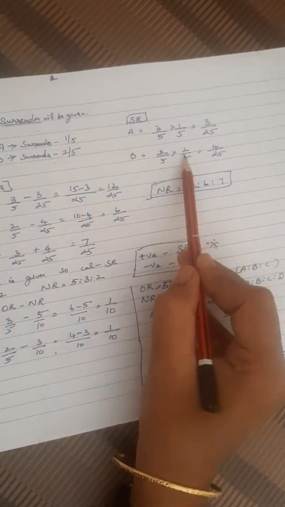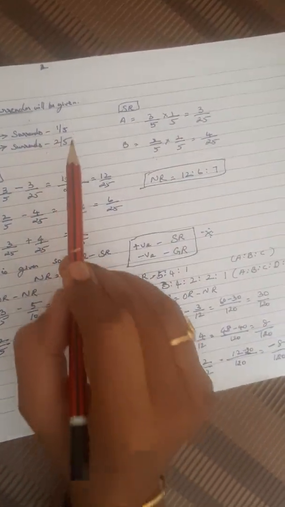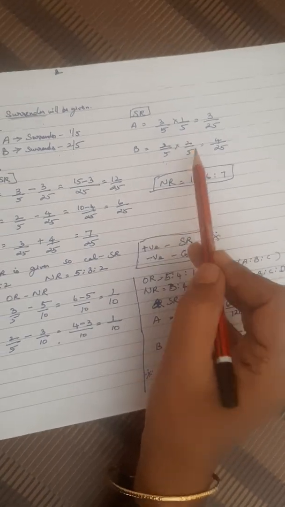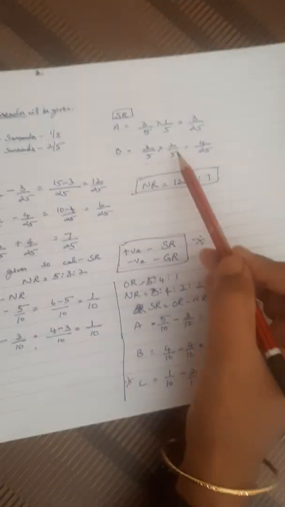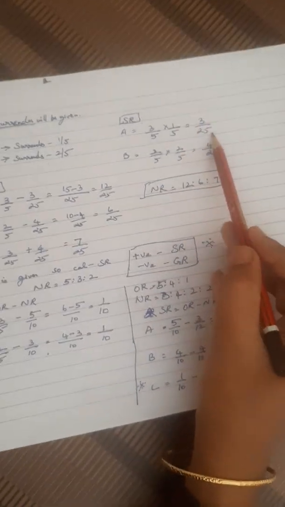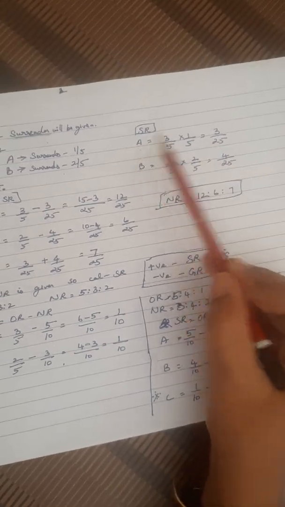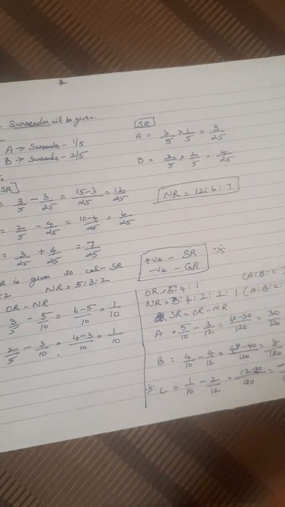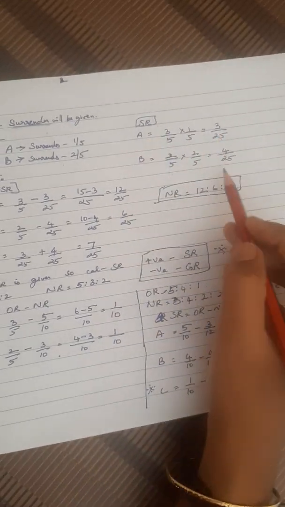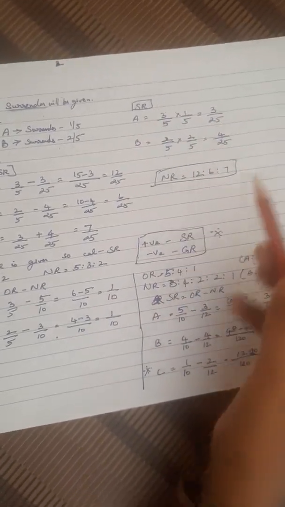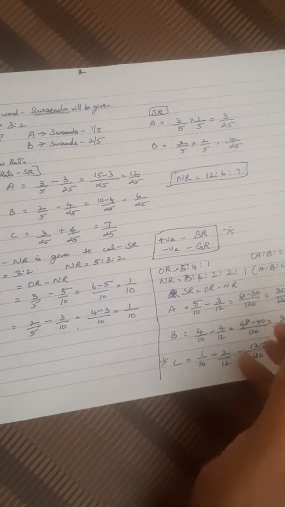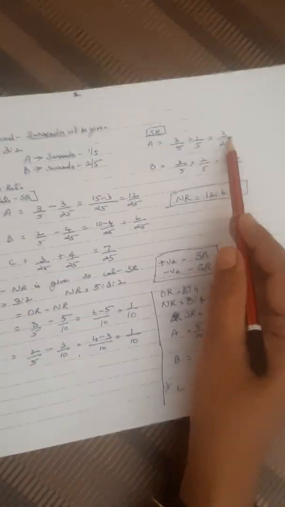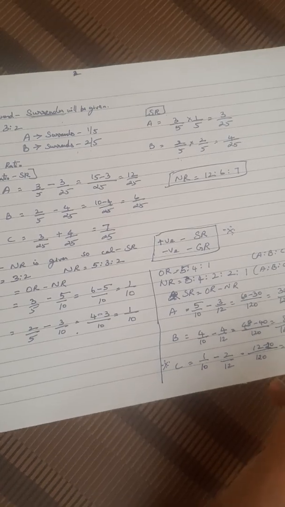B has surrendered 2/5. Copy that factor from the question paper correctly and multiply it. You will get the sacrificing part of A. Just multiply it. It will be 3/25. For B it's 4/25. So the sacrificing ratio is 3:4 in this case. Okay, it's not 1:2, it's 3:4 is the sacrificing ratio.